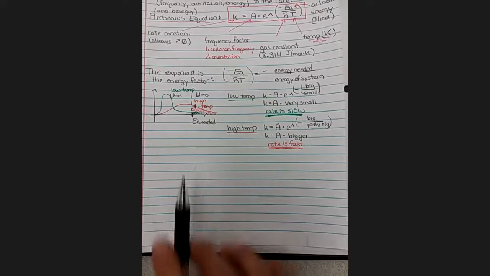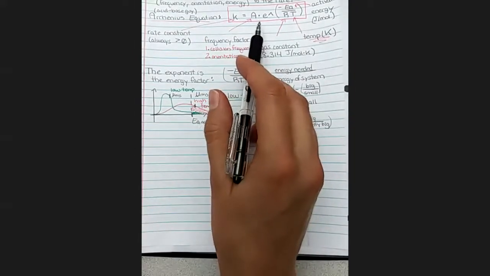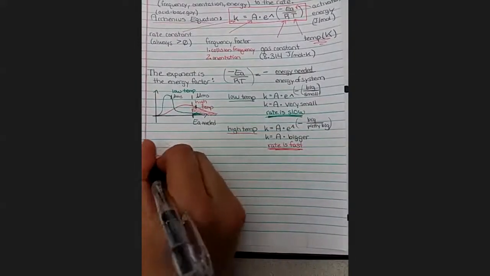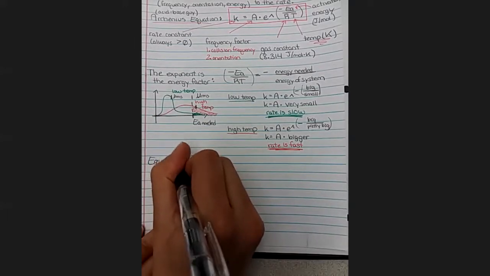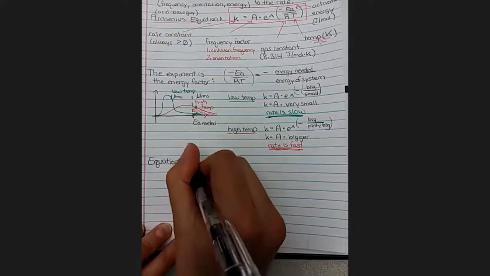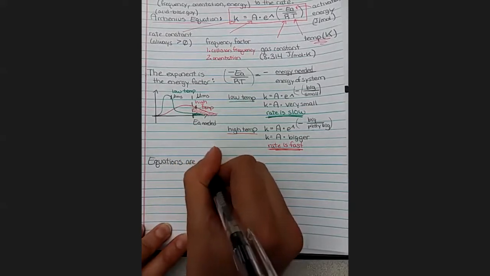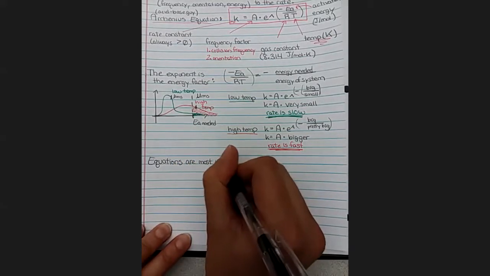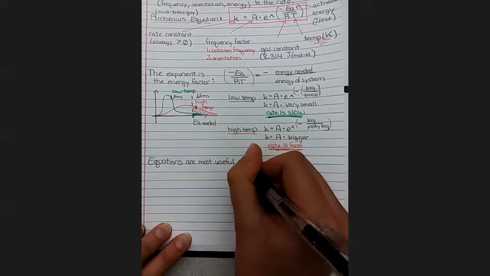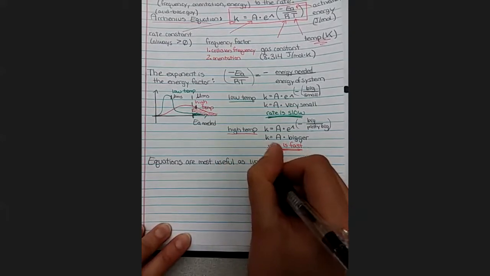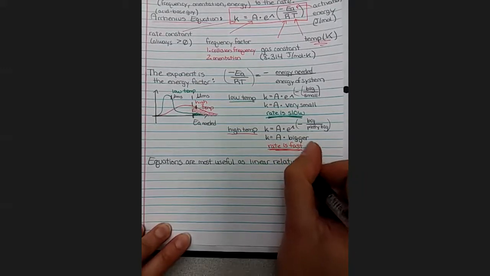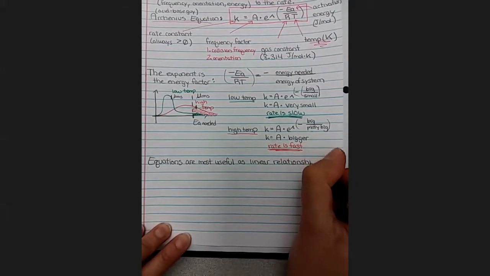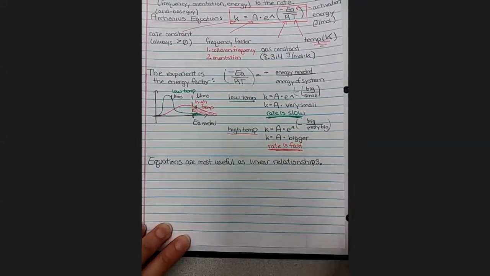So you won't be surprised to find that we are going to linearize this equation as well, because we are chemists and we find that equations are most useful as linear relationships. We bend over backwards trying to linearize our formulas so we can plot them as a line.